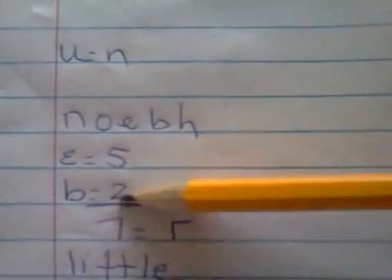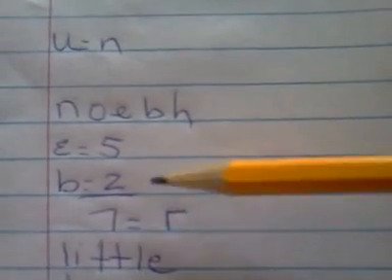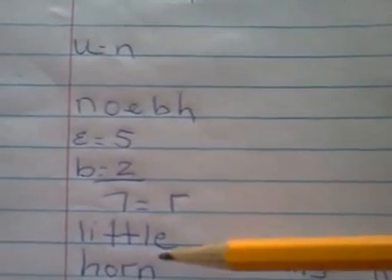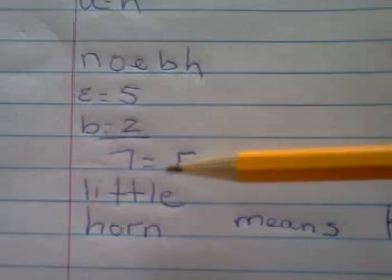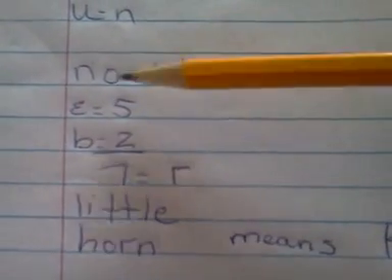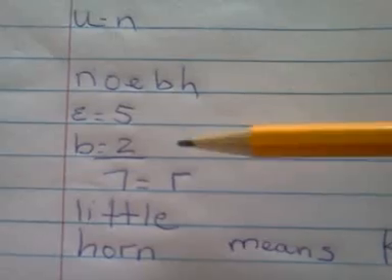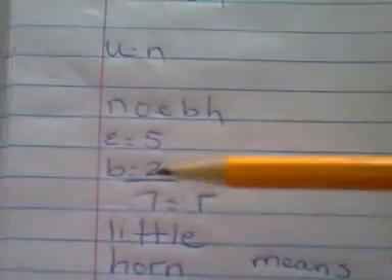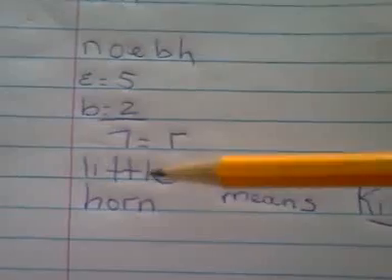The letter E is the fifth letter of the alphabet. The letter B is the second letter of the alphabet. That 5 plus 2 equals 7. We turn 7 around. It becomes the letter R. So the little drummer boy turns into the word horn, N-O-R-H, which is H-O-R-N. So little drummer boy becomes little horn.